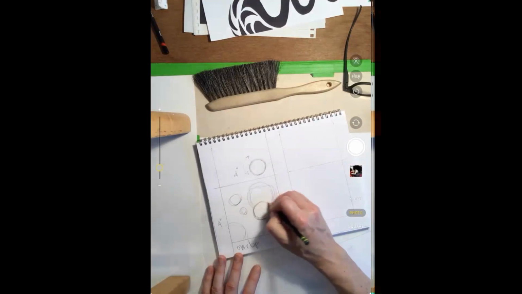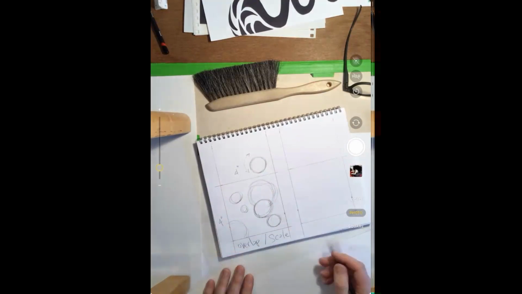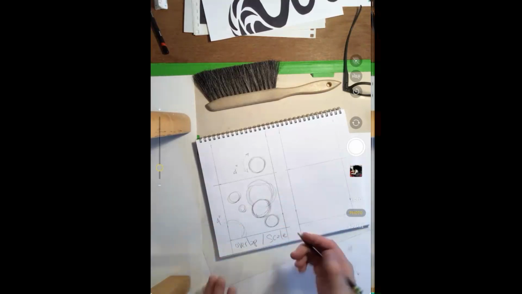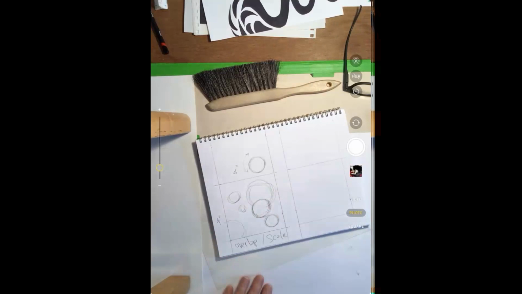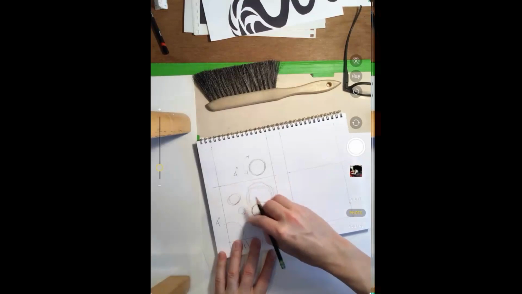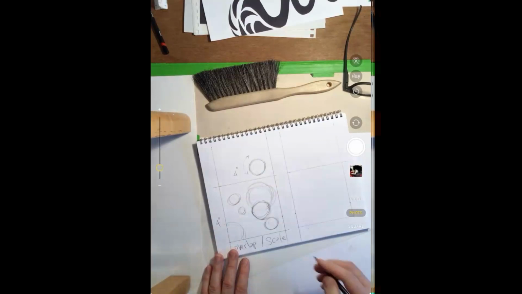Scale is the relative size of things in an image. Overlapping is an element of perspective or depth, where if one thing sits in front of another, then there must be space. Even if there are two flat circular pieces of paper, there would have to be space there. So the brain knows this, and the brain of your viewer knows this.